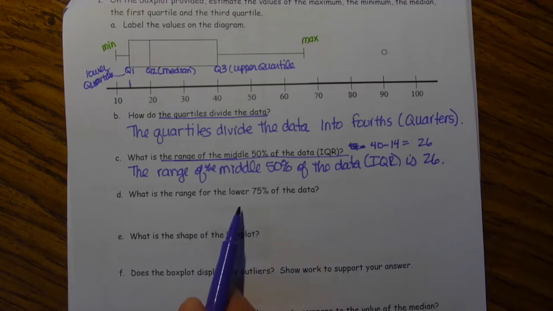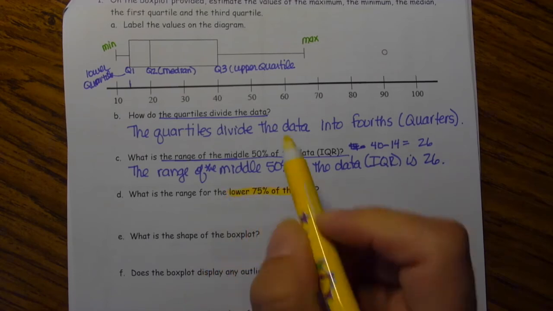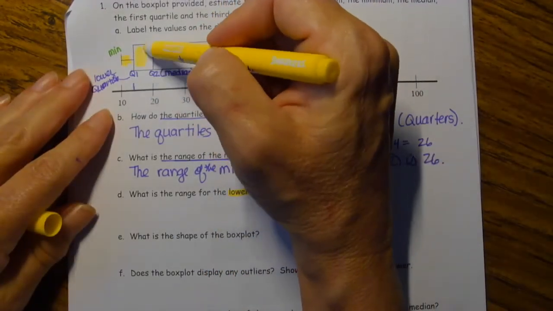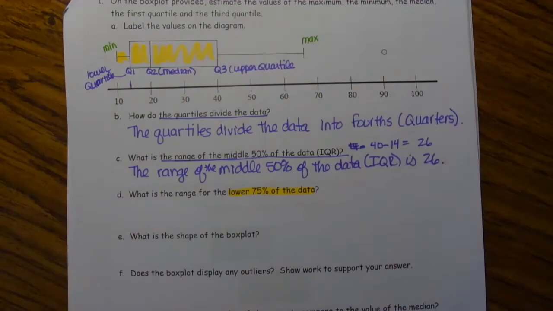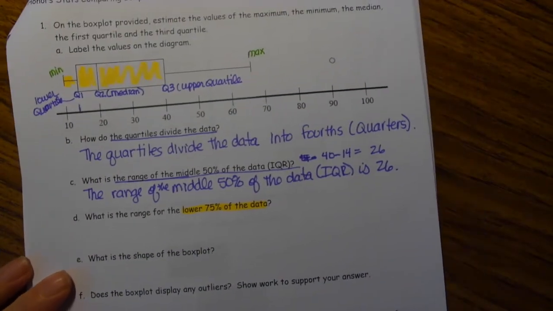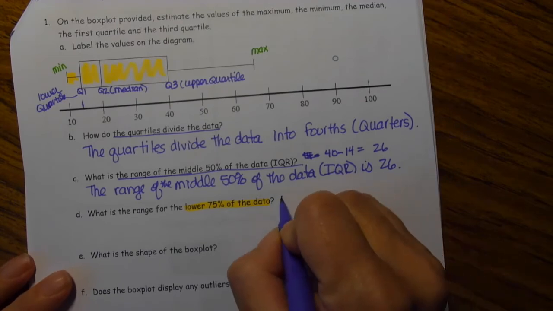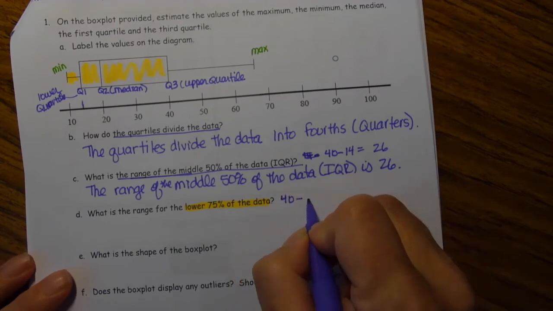What is the range for the lower 75%? What parts are the lower 75%? That would be 1, 2, 3, right? Those are the lower 75%. So what is that range? It's going to be what? 40 minus 10?